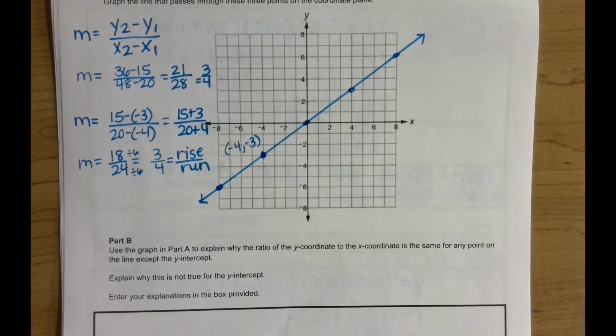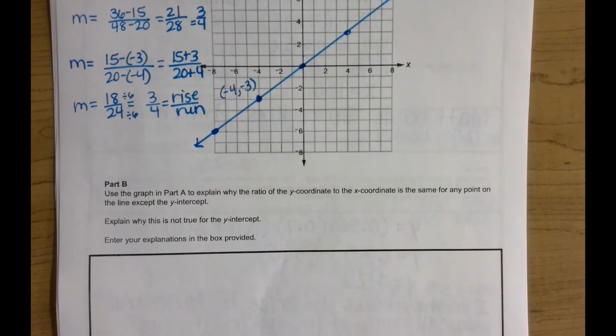Part B, use the graph in part A to explain why the ratio of the y-coordinate to the x-coordinate is the same for any point on the line except the y-intercept. Explain why this is not true for the y-intercept. Enter your explanations in the box provided.